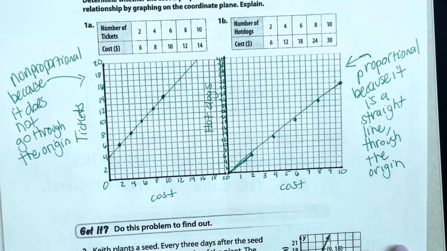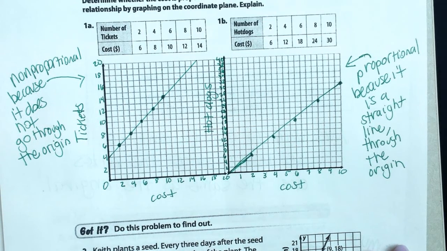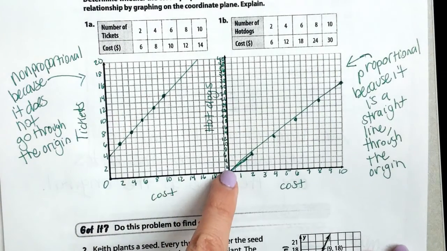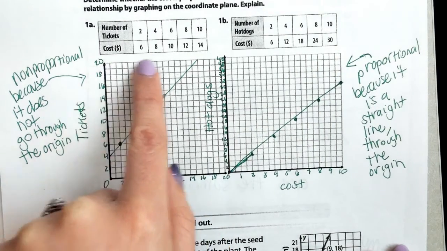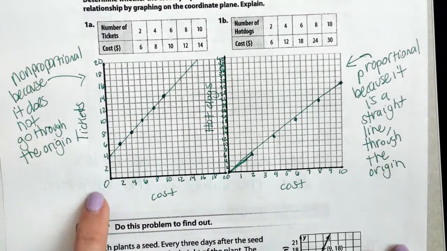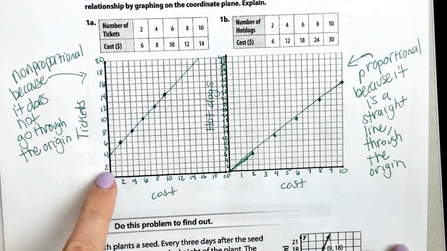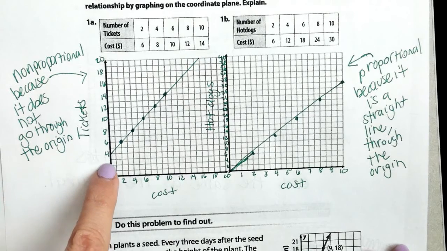And notice I counted a little bit differently depending on how high I needed to go. On this one I needed to go 30, so I had to count each line by 2. This one I only needed to go up to 14, so I could count by twos, or that one for every 2 lines. So it's really like 1, 2, 3, 4.